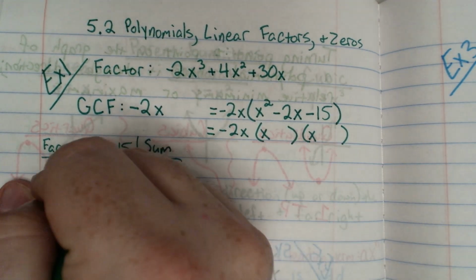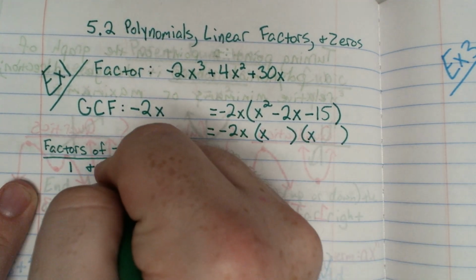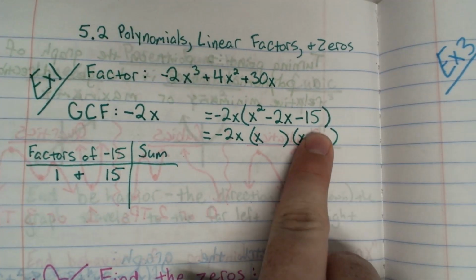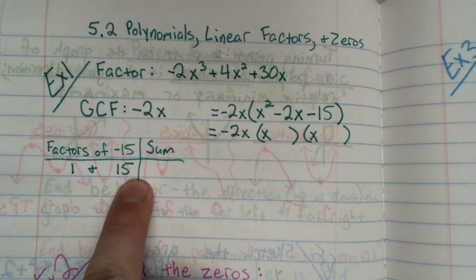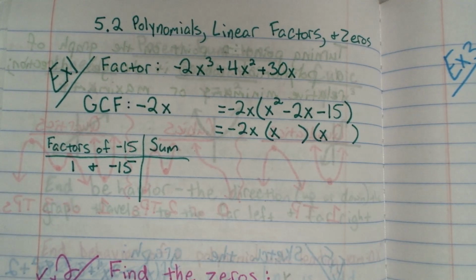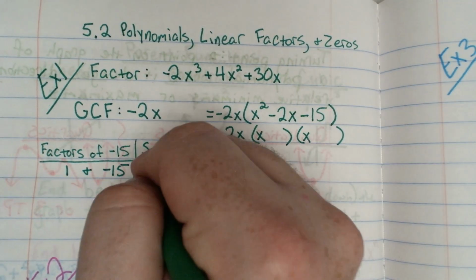So we can always do 1 and 15. If I want them to multiply to be negative, I need one of these two numbers to be negative. And if I want them to add to be a -2, it should be the bigger number, the 15 that's negative. But these add together to get -14.